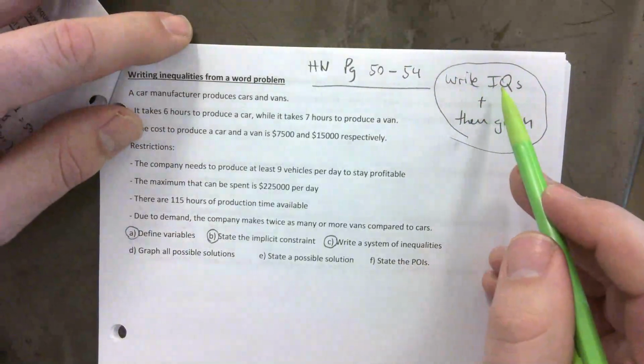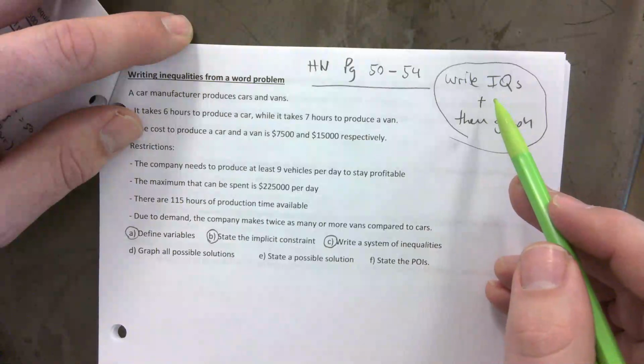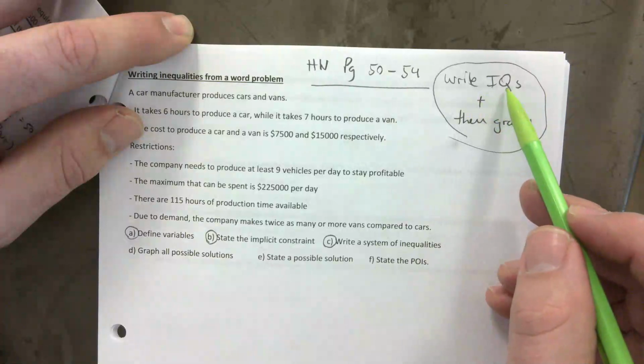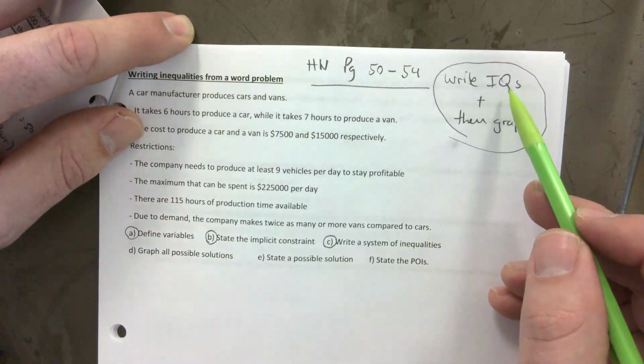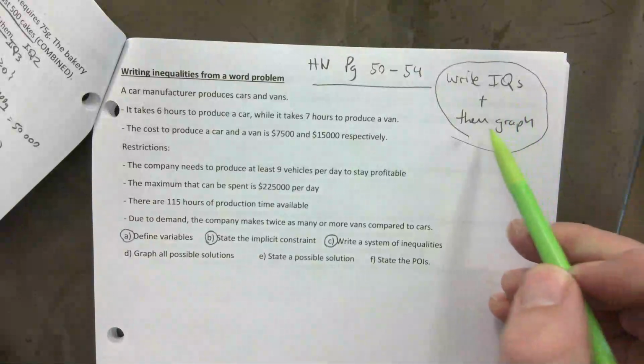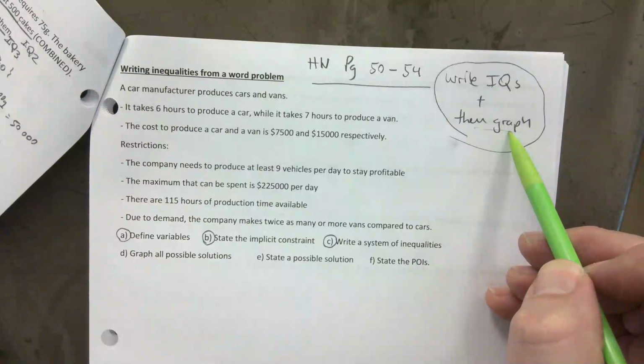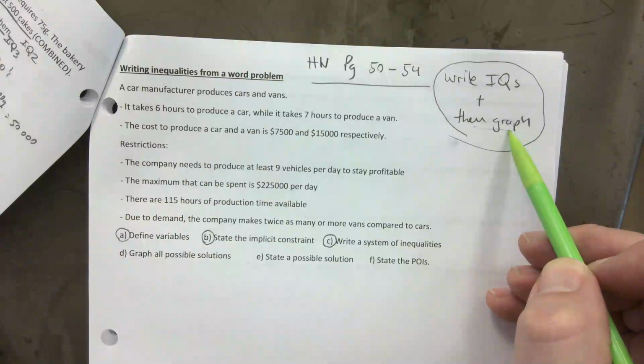So you write your inequalities, and when you think you got it, you're going to go check the key. When you double check that the key matches your inequalities, you put the key aside and you try to graph this thing. And then you look at the key again and see, does my graph match the key? All right? Do at least 2 of them, because it's going to be difficult.